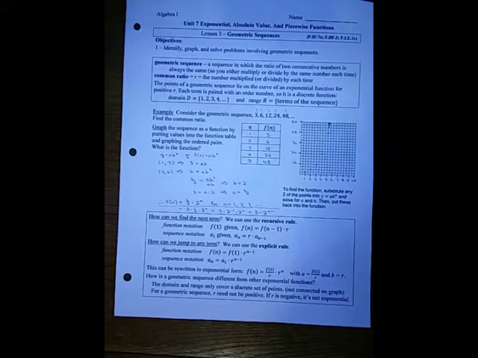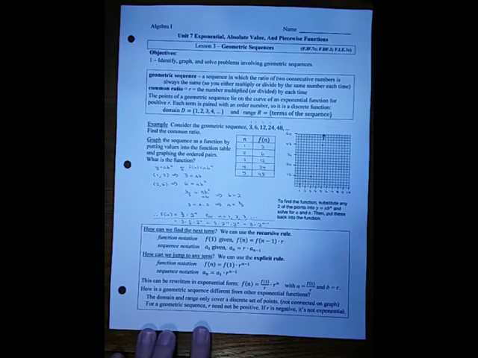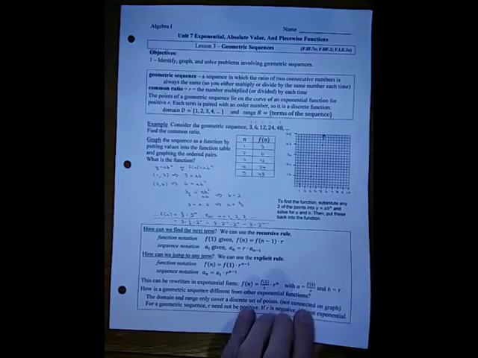So how is a geometric sequence different from other exponential functions? As I mentioned at the beginning, exponential functions are connected, they're continuous, but the domain and range of a geometric sequence is only a discrete set of points, so they're not connected on a graph. And for a geometric sequence, r doesn't have to be positive, but if it's negative, it's not exponential.